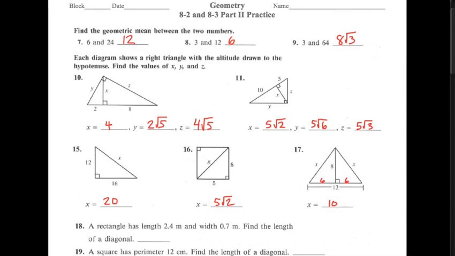All right, let's talk answers to this 8.2 and 8.3 practice. We will be going over this in class before we take our quiz next Monday and/or Tuesday, however this works.